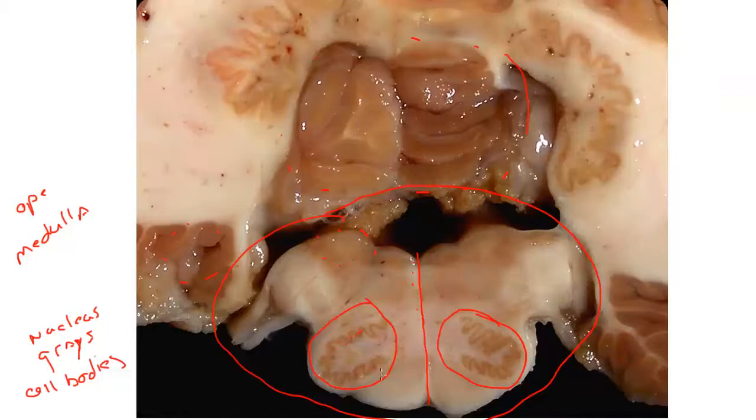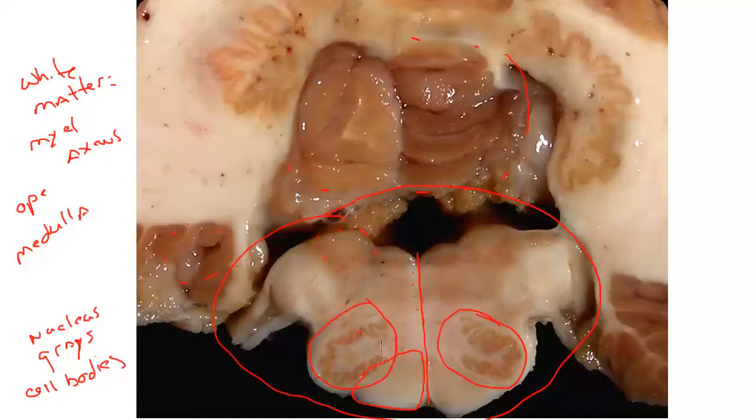And you'll look down here, and that's not gray matter. That's white matter. White matter, well, that stuff is myelinated axons. Okay, so what is it about nuclei? What is it about this white matter? Now, this is a specific axon tract.